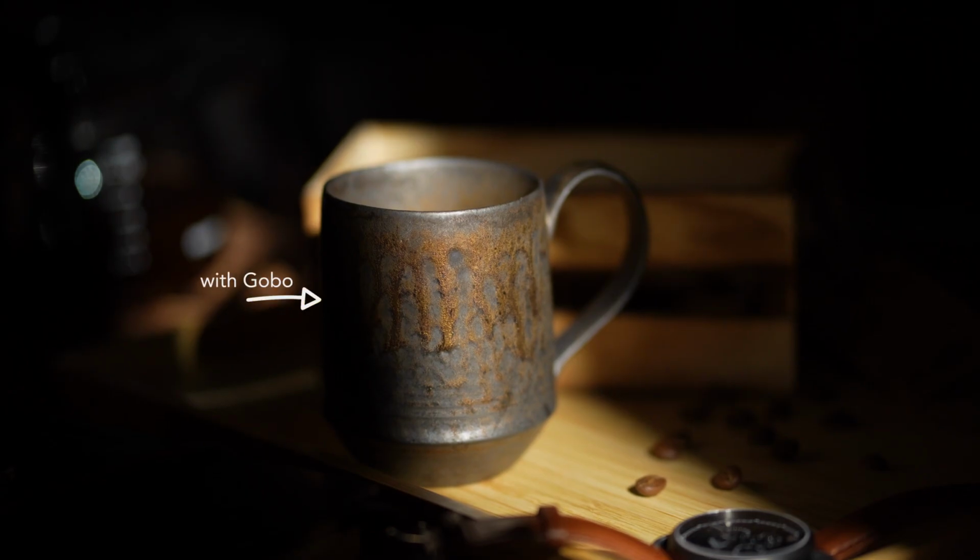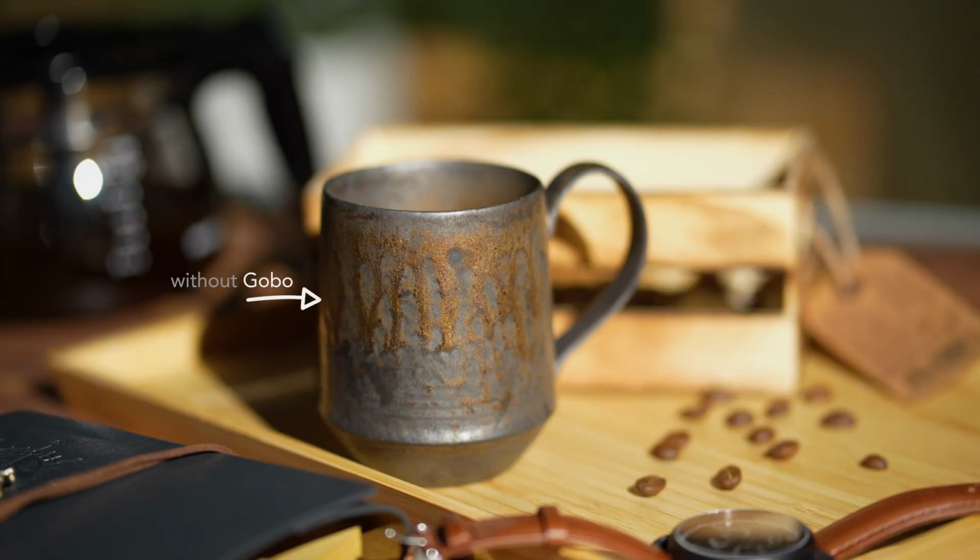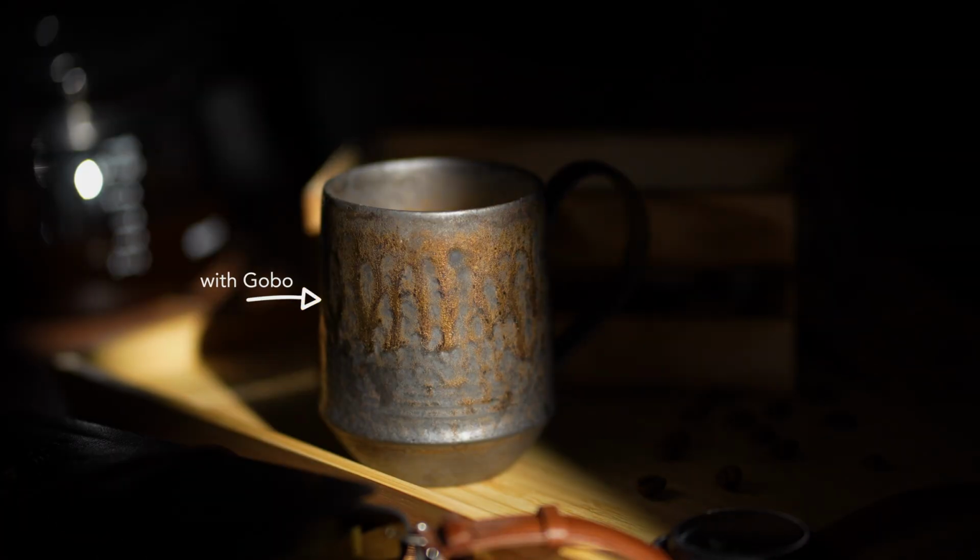I'm quite happy with the results. I'm getting moody and stylized images. It's telling more of a story.